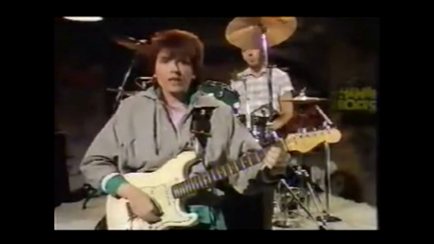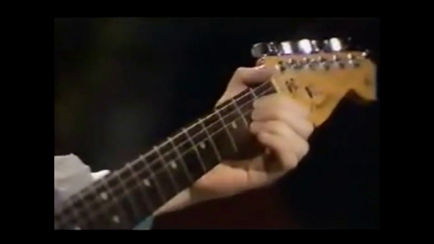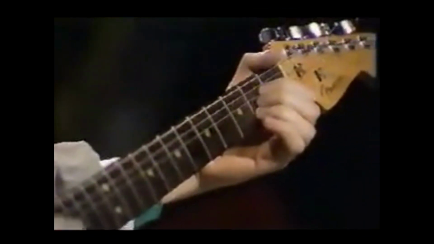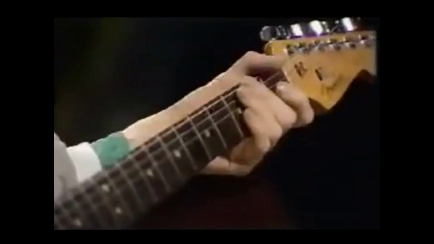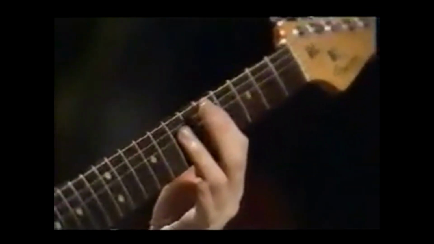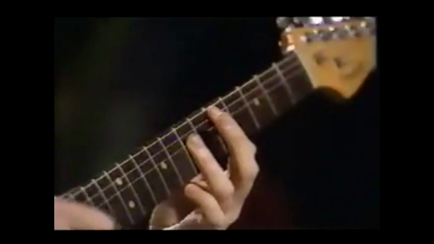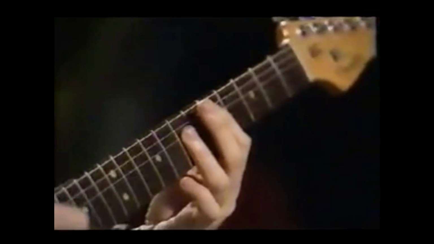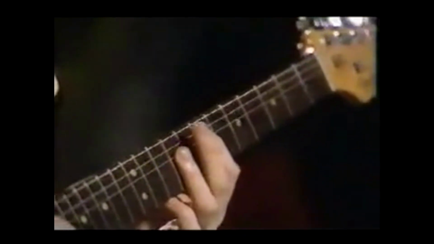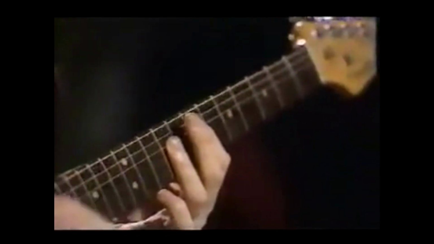Now, if I play the major chord on the first note of a major scale, I get the chord of A major. If I play a major chord with the 4th note of the scale as its root, I get a D major. And this is called the 4 chord. If I play a major chord with the 5th note of the A major scale as its root, this is E major, and this is called the 5 chord.